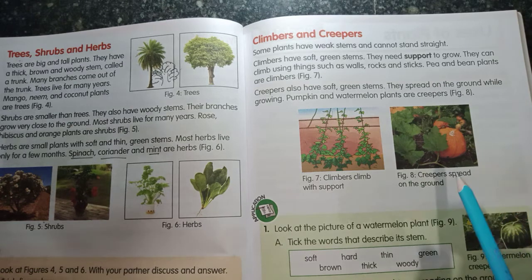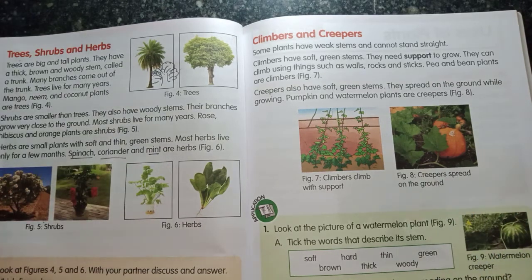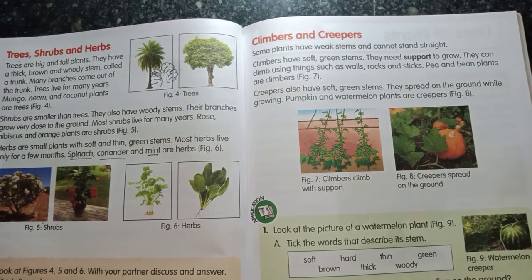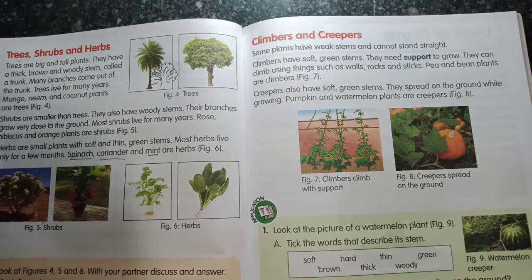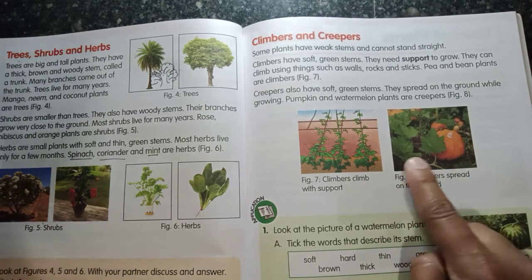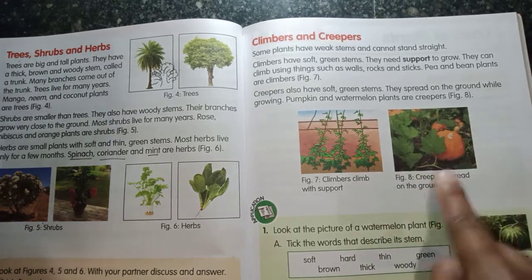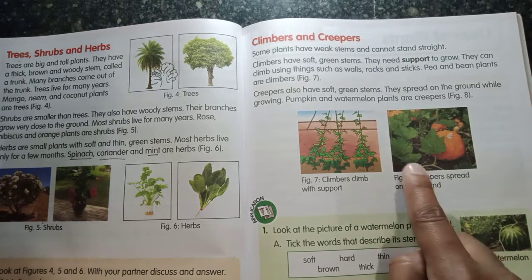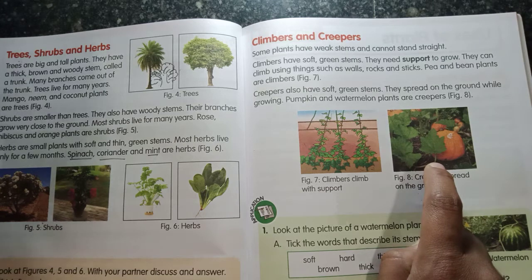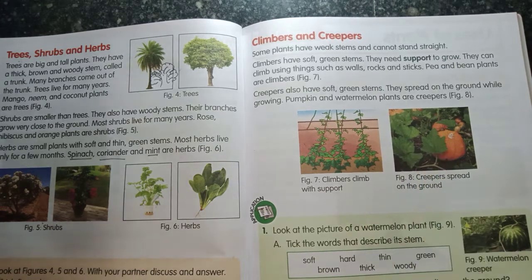But what about creepers? They will spread on the ground itself. While they are growing, they will never grow in the upward direction, but they will just spread around on the ground. You can see here, this is the pumpkin, which has its stem spread around on the ground. Even the watermelon plants are known as creepers.